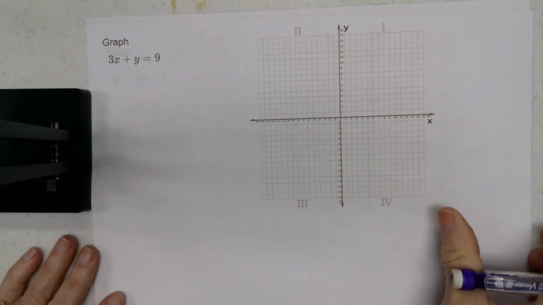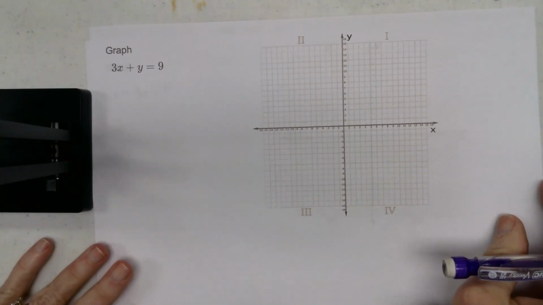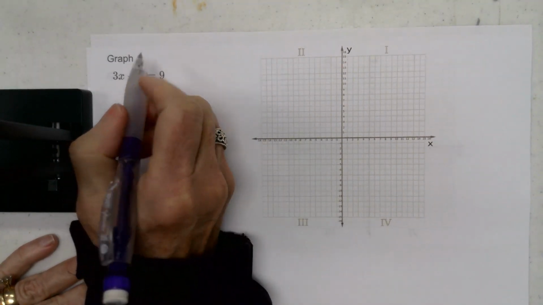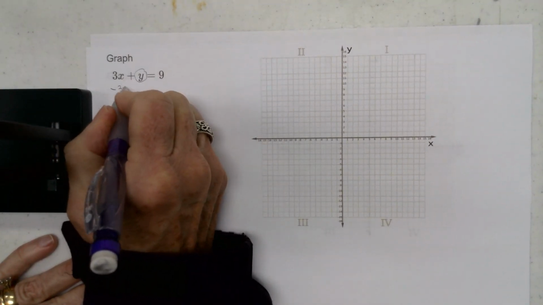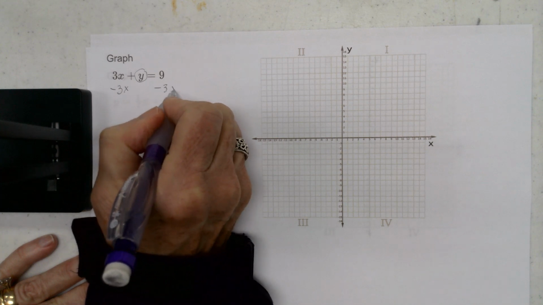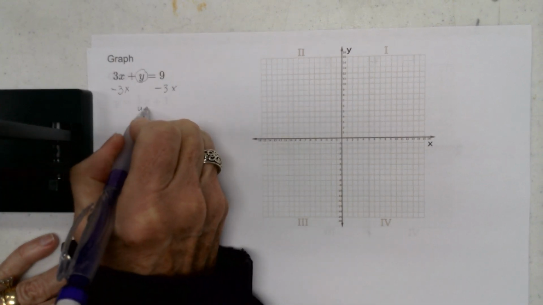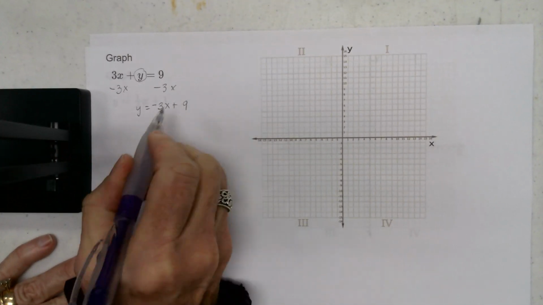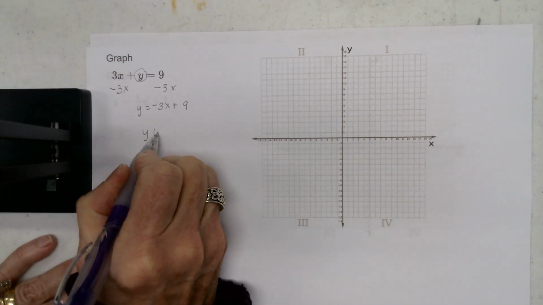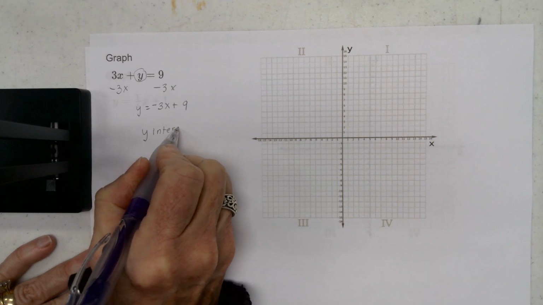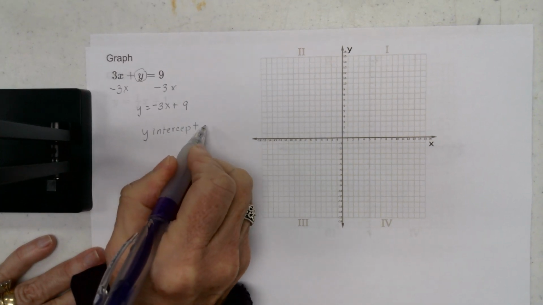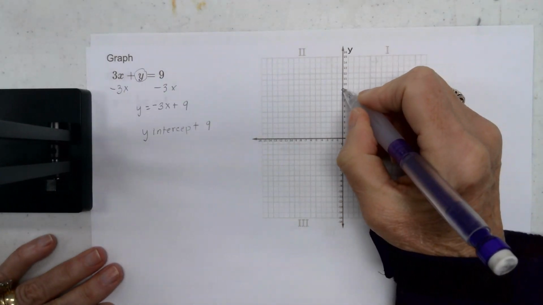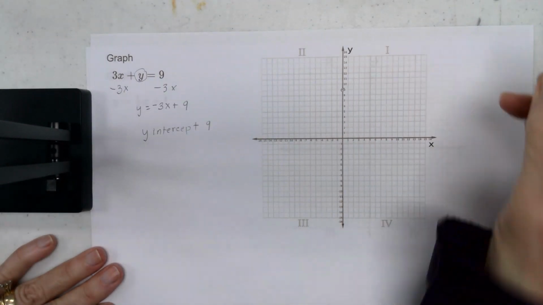All right, notice that this is not in the correct form. So the very first thing I have to do is solve for the y. So I'm going to add a -3x to both sides. So I have y is equal to -3x plus 9. My y-intercept is 9. So that's where it crosses the y-axis. So I'm going to put a dot right there at the 9.